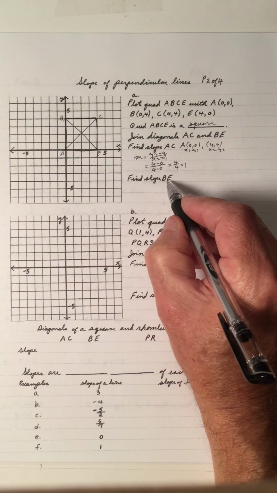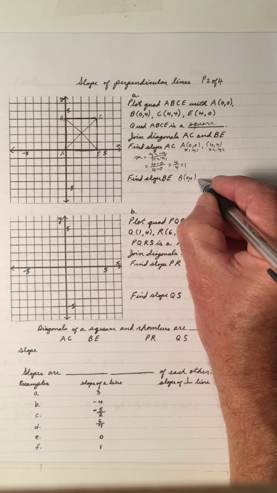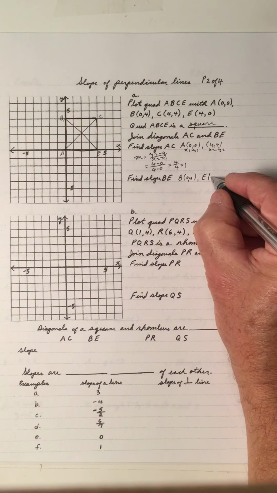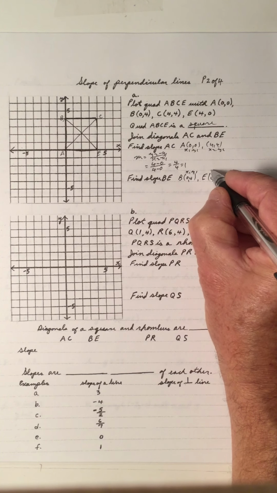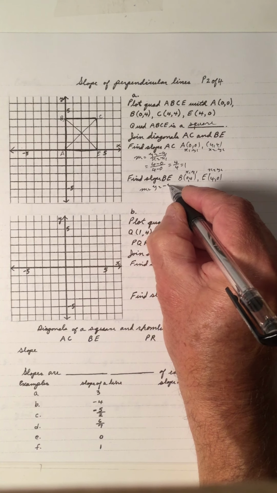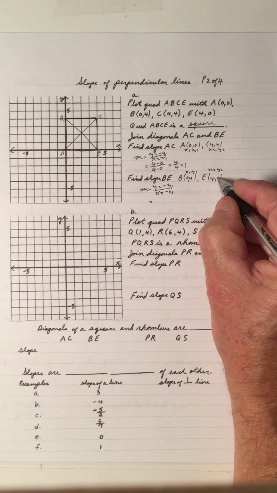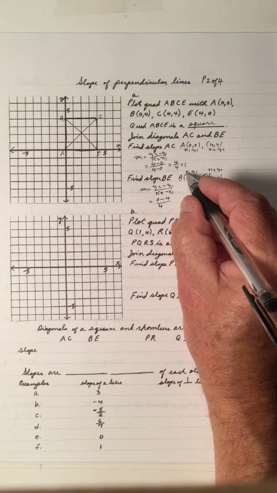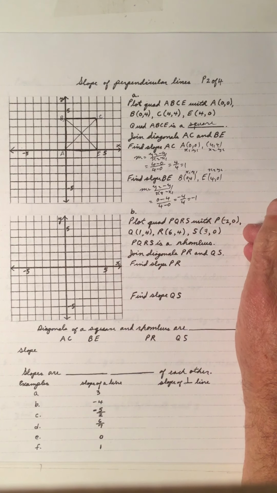Let's find the slope of BE. B is (0, 4), and E is (4, 0). Okay, so x1, y1, x2, y2. Slope is y2 minus y1 over x2 minus x1. And that gives me 0 minus 4, x2 is 4, x1 is 0. That gives me negative 4 over 4, which is negative 1.